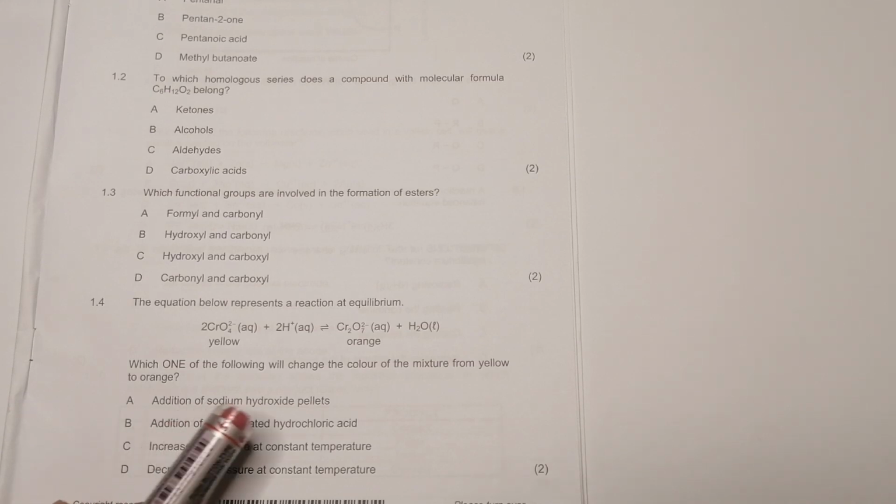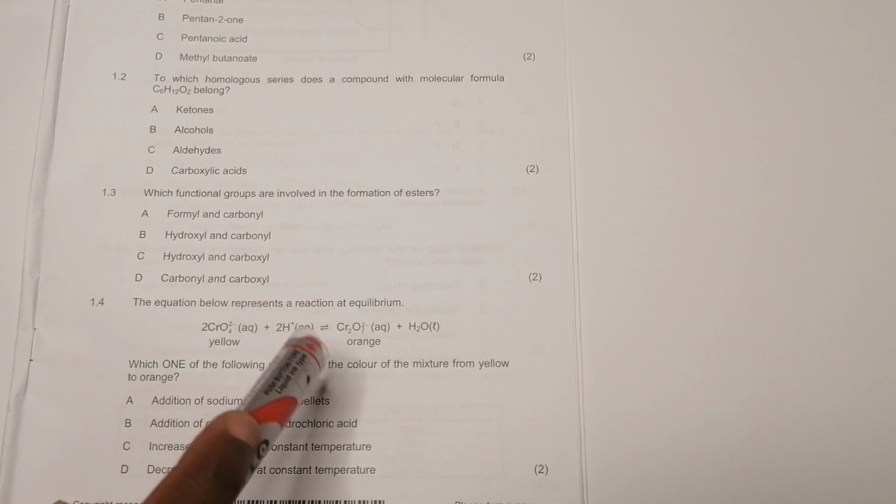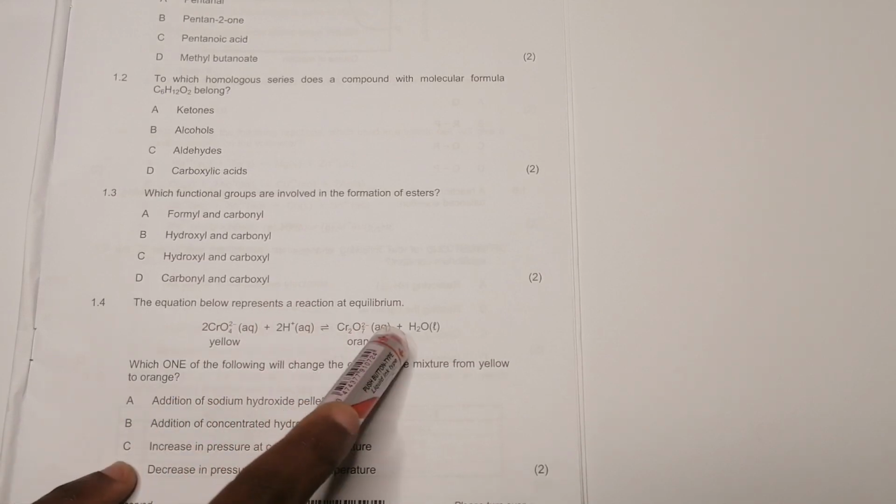So as a result, which reaction will be favored if I reduce the H plus ions? Equilibrium shifts to the left to try and replace the hydronium ions that would have been taken away, and as a result, it would turn more yellow. So that wouldn't be an option. And then they say addition of concentrated hydrochloric acid.